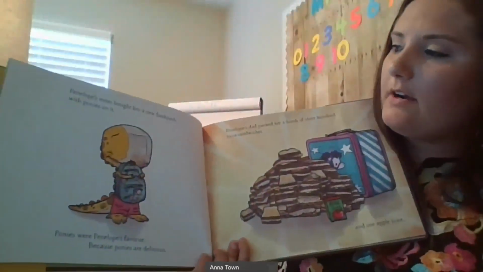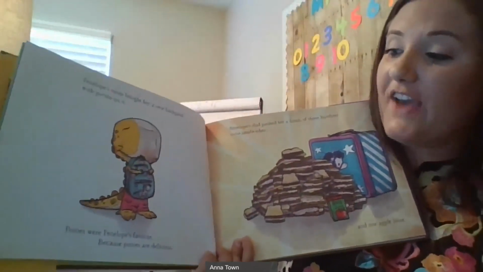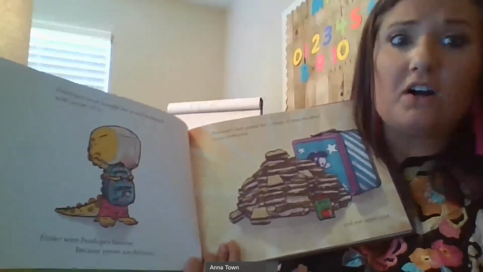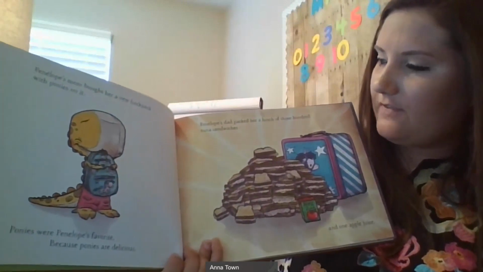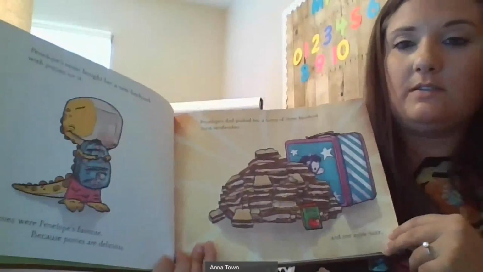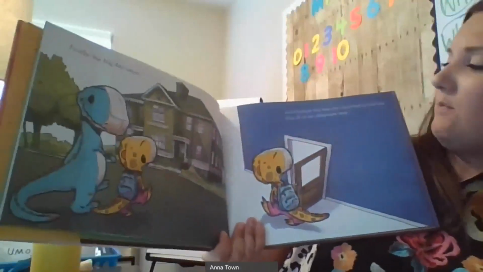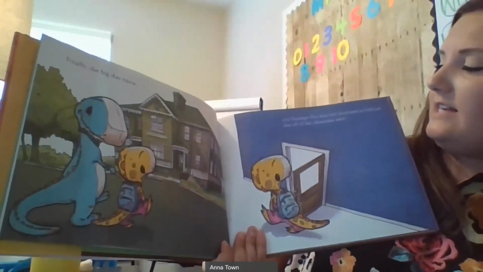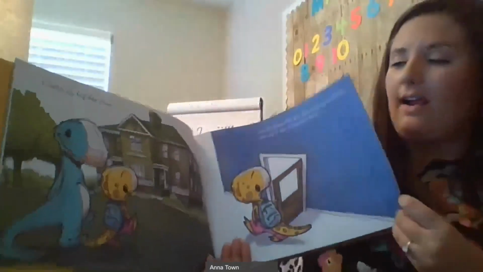Penelope Rex was nervous. It's not every day a little T-Rex starts school. Penelope, what are my classmates going to be like? Will they be nice? How many teeth will they have? This is very important. Penelope's mom bought her a new backpack with ponies on it. Ponies were Penelope's favorite because ponies are delicious. Penelope's dad packed her a lunch of 300 tuna sandwiches and 1 apple juice. Finally, the big day came, and Penelope Rex was very surprised to find out that all of her classmates were children.